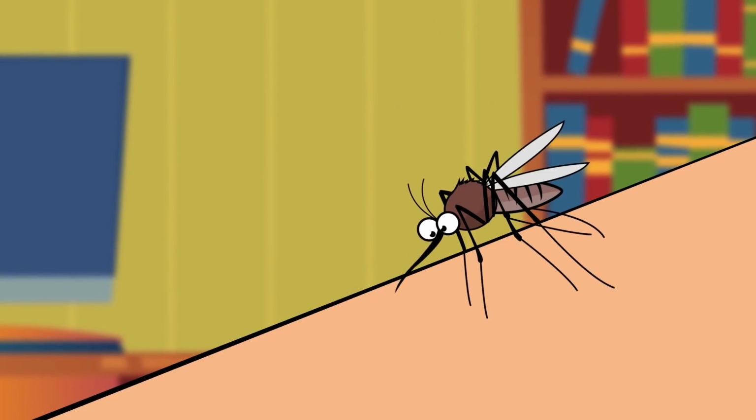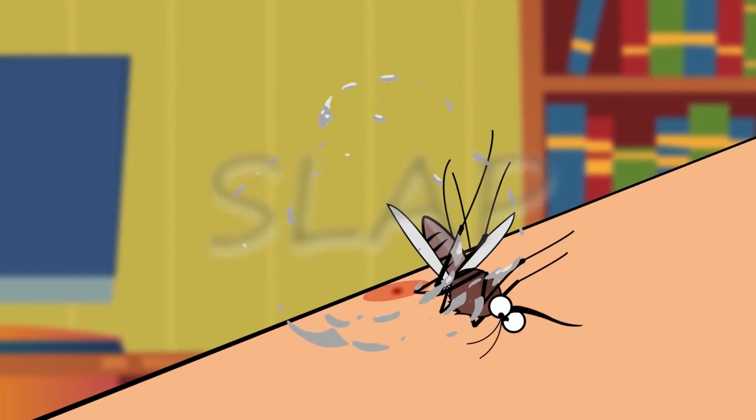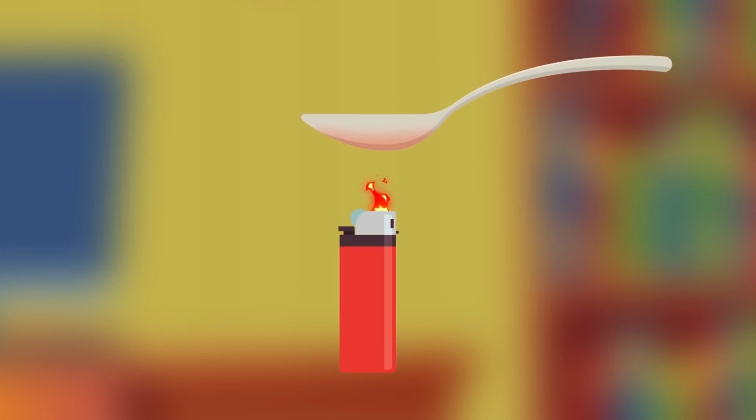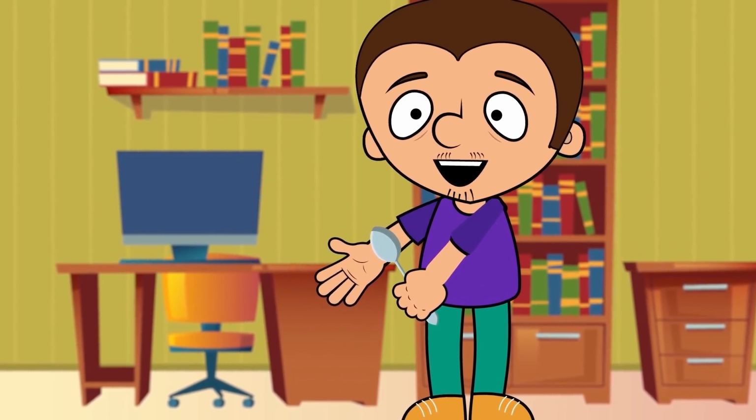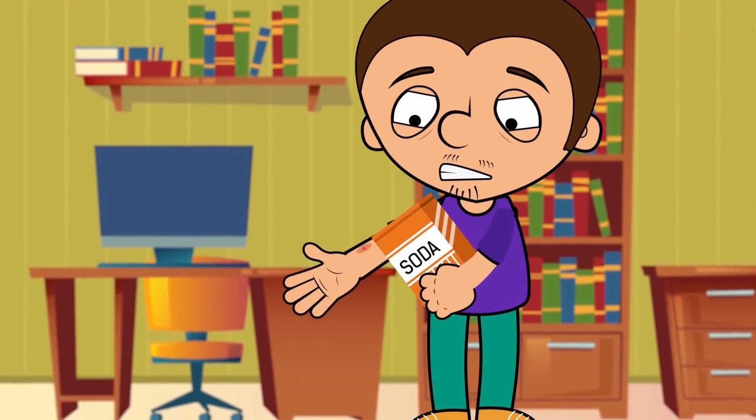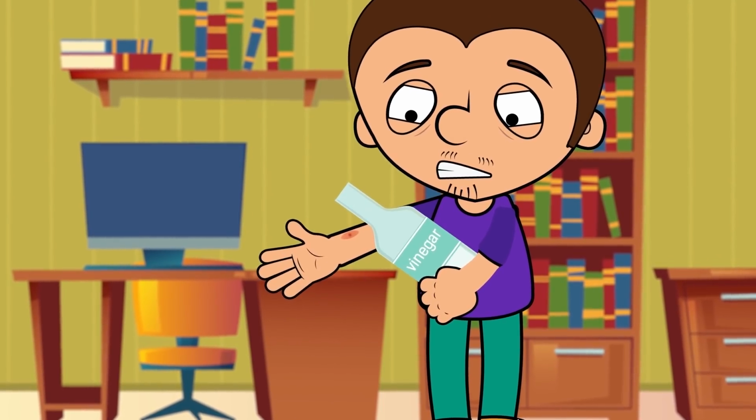So, what else could I tell you? Right! If you are stung by a mosquito and you don't have any balm or lotion around, then simply heat a spoon and place it right on the bite. The pain and itchiness will go away. By the way, you could also treat it with baking soda, vinegar, or toothpaste.